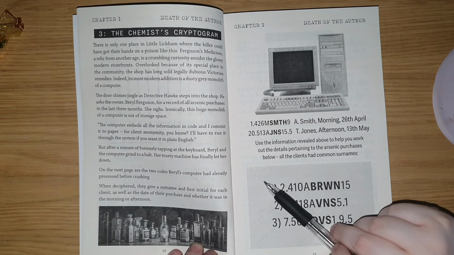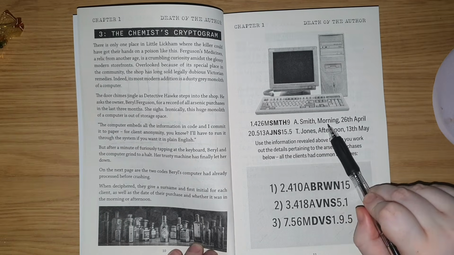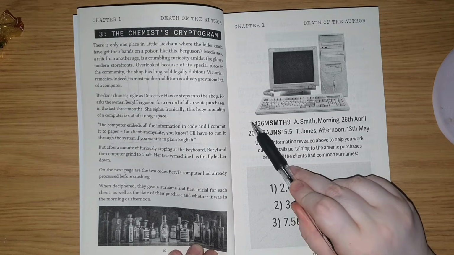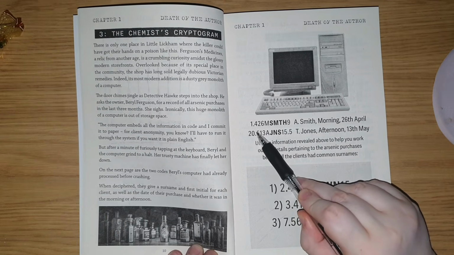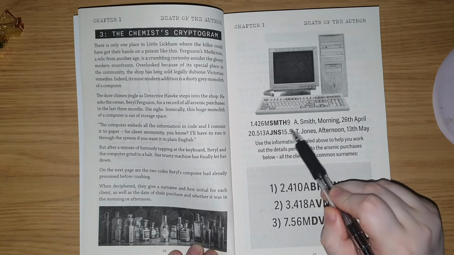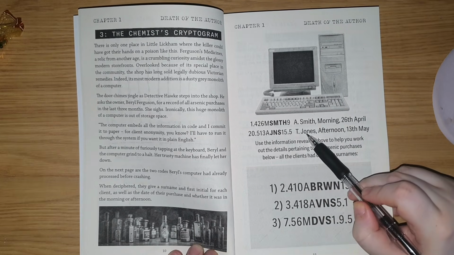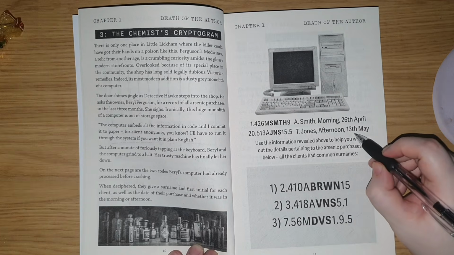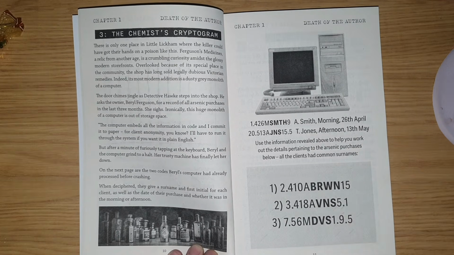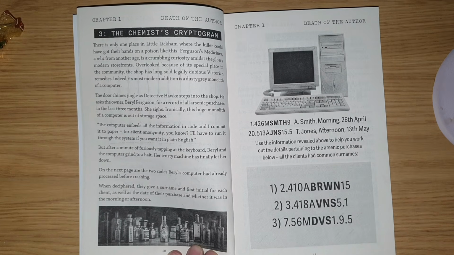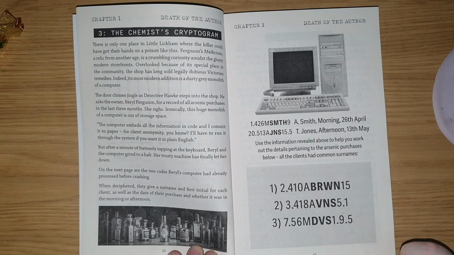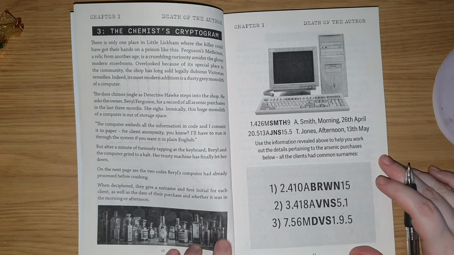SMTH9 A. Smith, morning, 26th of April. 1. 20.513. AGNS 15.5 T. Jones. Afternoon, the 13th of May. Use the information revealed above to help you work out the details pertaining to the arsenic purchases below. All the clients had common surnames.